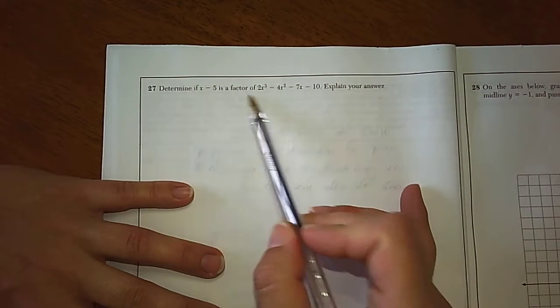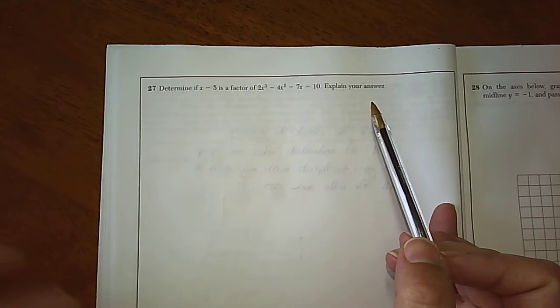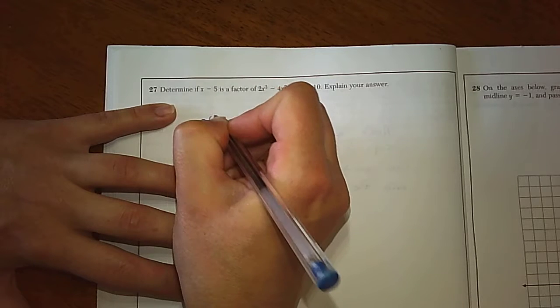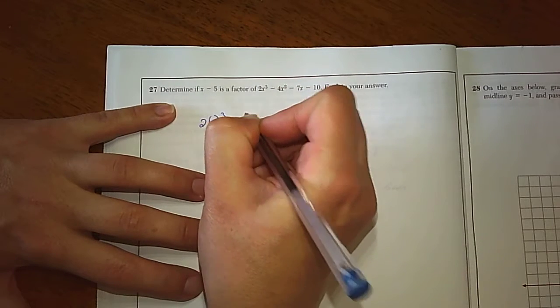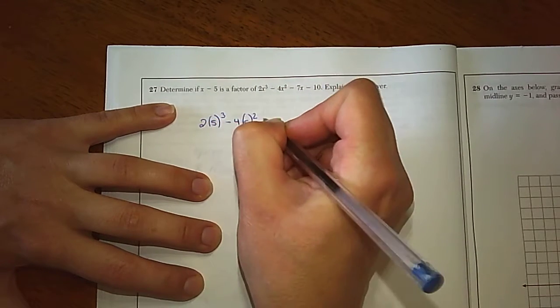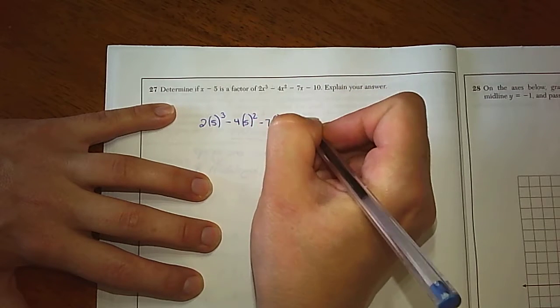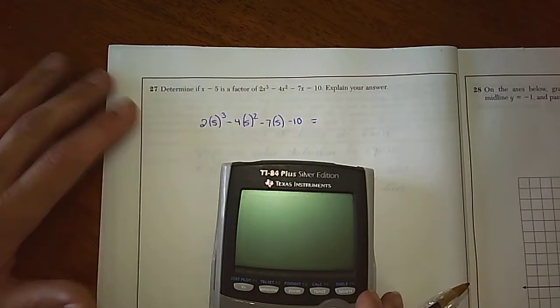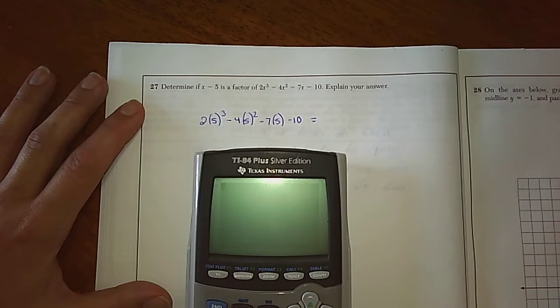Next one. I think everybody should have hopefully gotten this one right. Determine if x minus 5 is a factor. Two ways of doing it, right? The fastest way is to plug positive 5 in for x, which I noticed a lot of you did do. So by just showing that, I believe you just got a point.